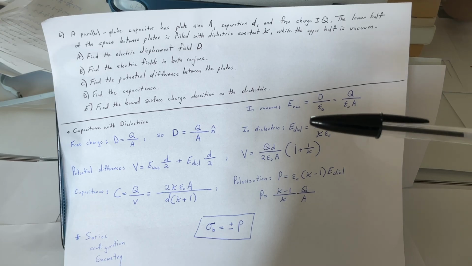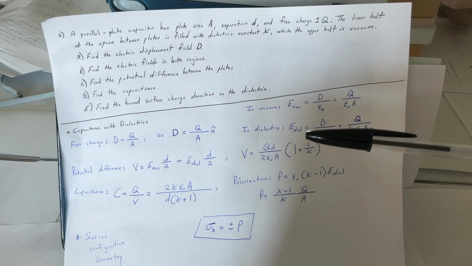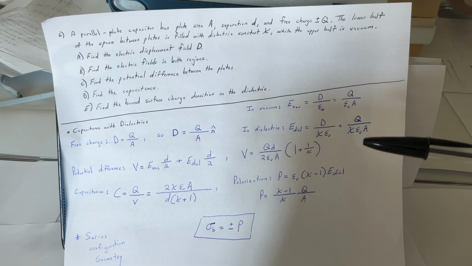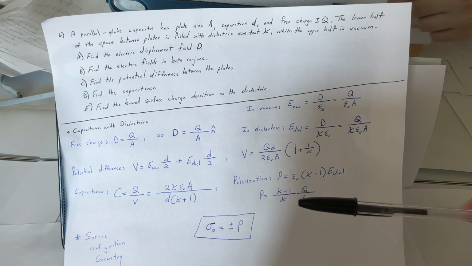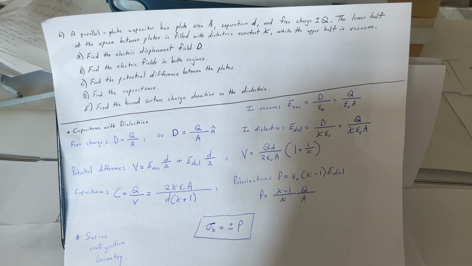In vacuum, E sub VAC equals D over epsilon naught equals Q over epsilon naught A. In dielectric, E sub DIEL equals D over kappa epsilon naught equals Q over kappa epsilon naught A. So V equals QD over 2 epsilon naught A times the quantity 1 plus kappa. And from here, our polarization, P equals epsilon naught times the quantity kappa minus 1 times E sub DIEL. So P equals kappa minus 1 over kappa times Q over A. And our sigma sub B equals plus or minus P.